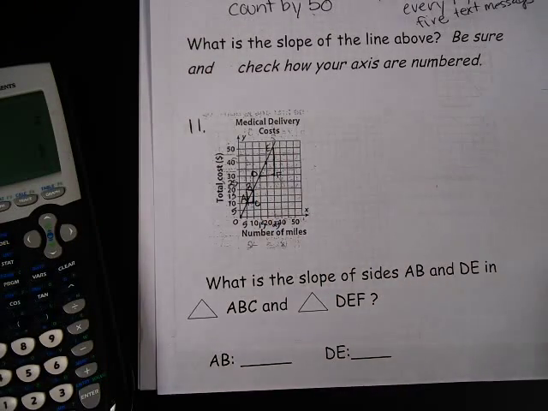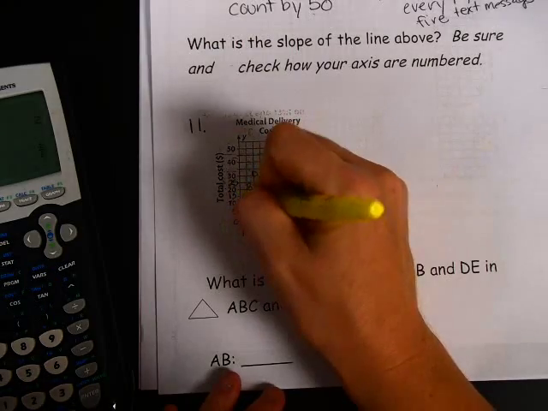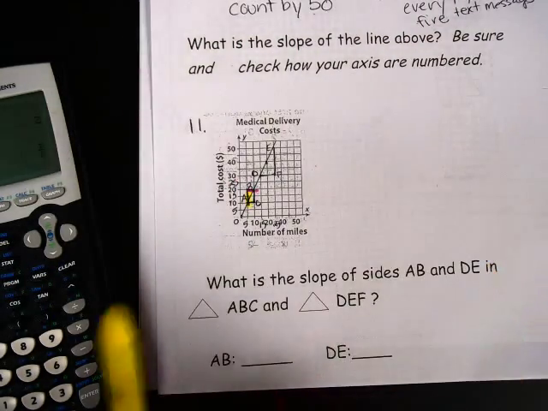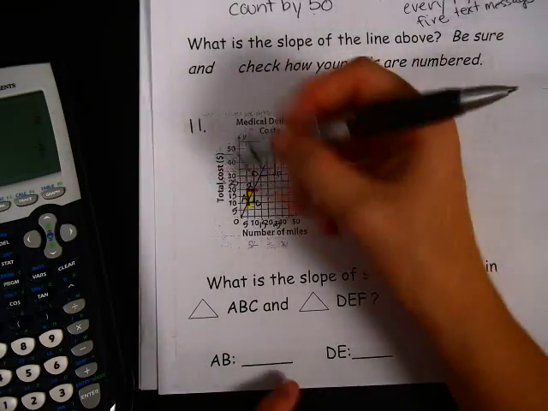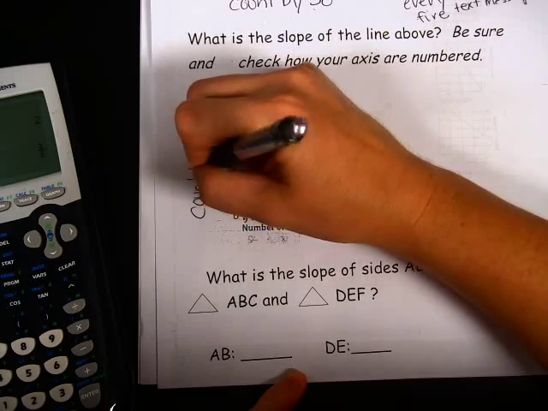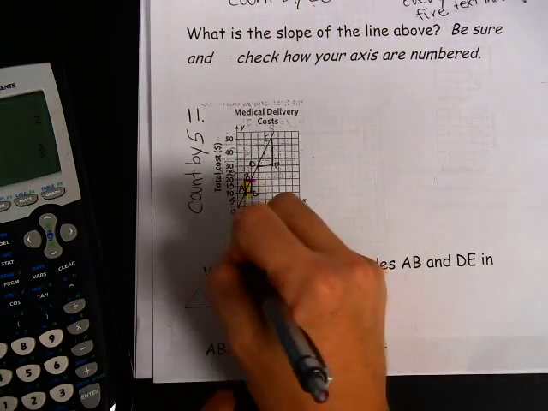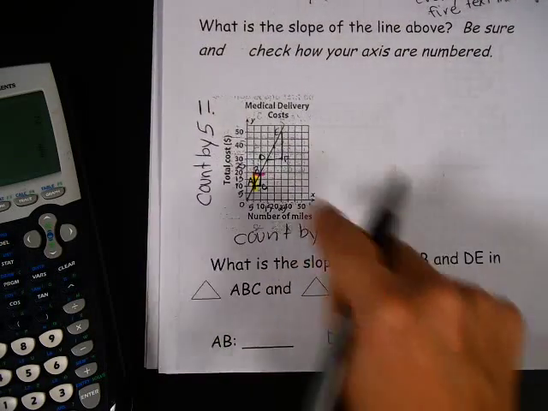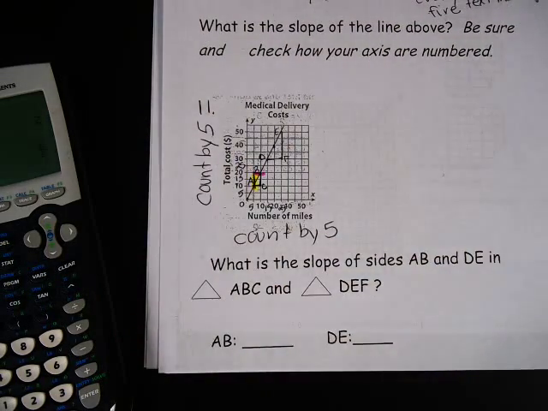It's the same thing, guys. I just prefer it. It makes a little bit more sense to rise and run. So I rose, and I have to count by 5 and count by 5. Notice I write this every time so I remind myself what I have to count by.